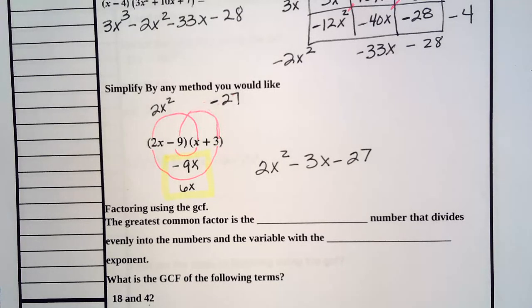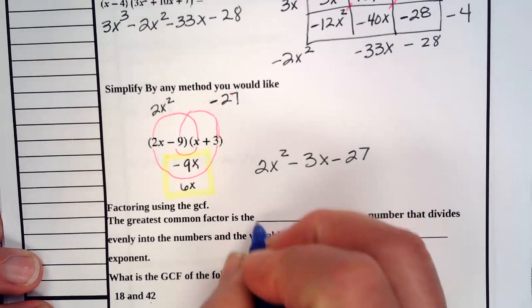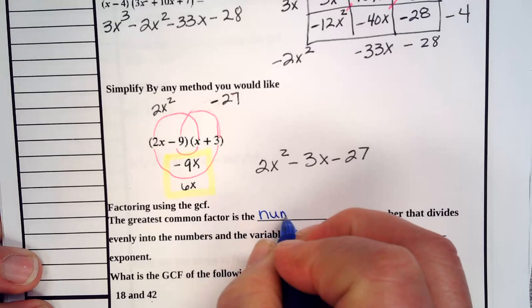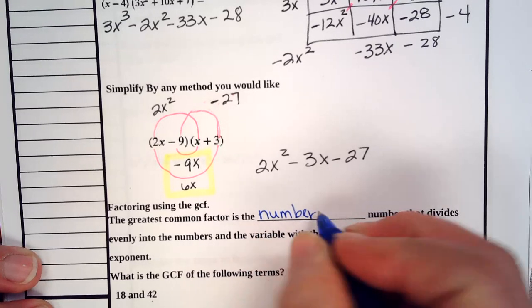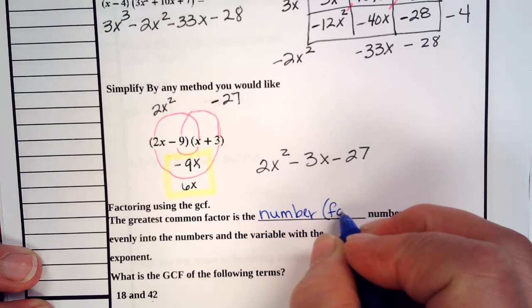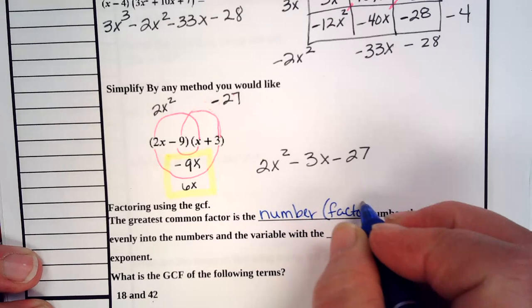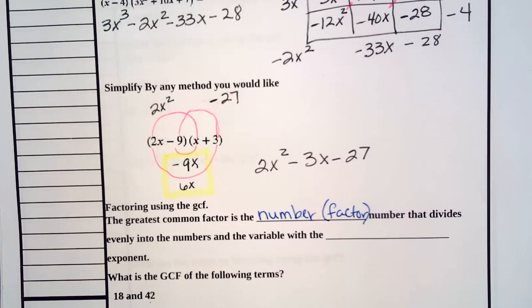Okay, so factoring using the greatest common factor. The greatest common factor is the number or the factor that divides evenly.